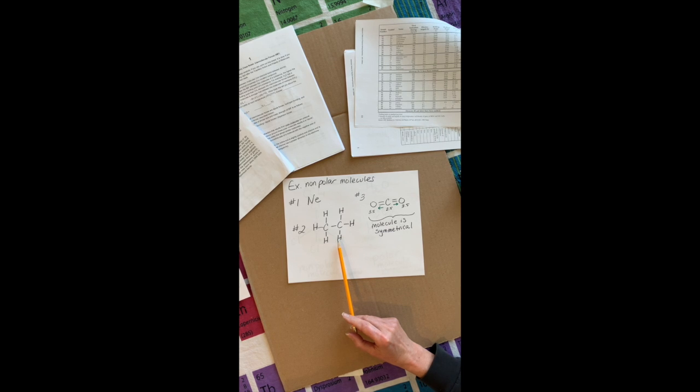This happens to be called ethane, and you will be learning how to name and write these types of formulas as early as next week. So hang in there, it's coming. But you will note, we can look at all of the electronegativity differences here, but the bottom line is this is a symmetrical molecule, and there's even distribution of the electrons between those atoms.